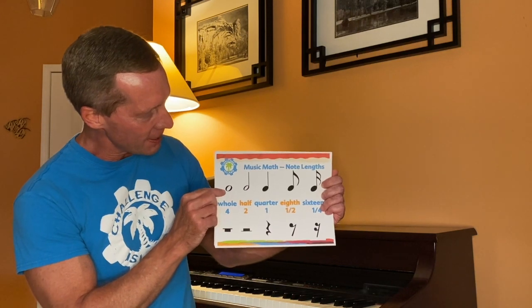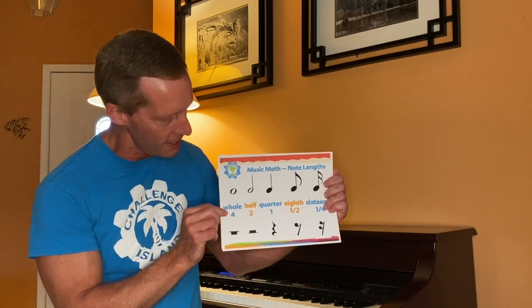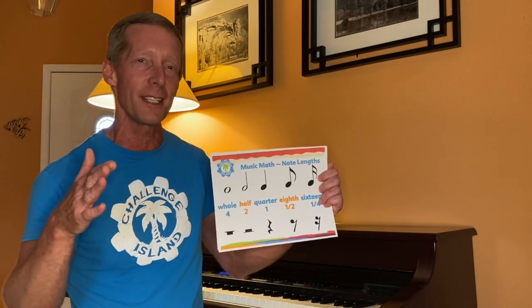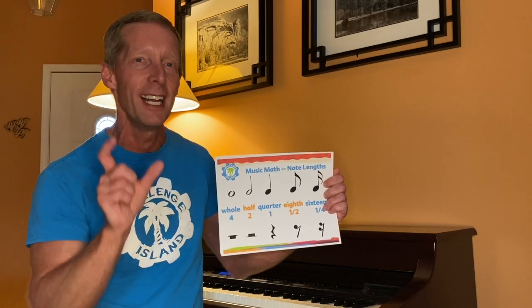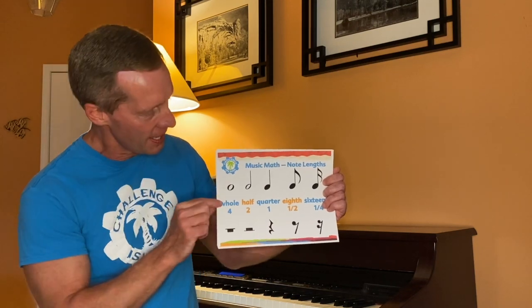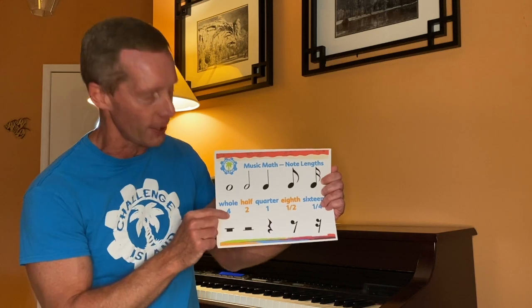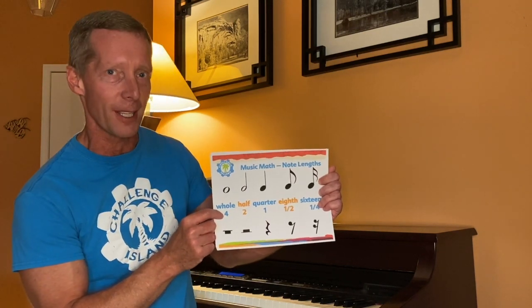So the biggest note is this one here. It's what we call a whole note. So if we've got a bar of music, and usually when we do a bar of music, there's 4 counts inside there. So we would let that one take up the whole measure. So the whole bar are all four counts there. So that's why I've got the 4 there.